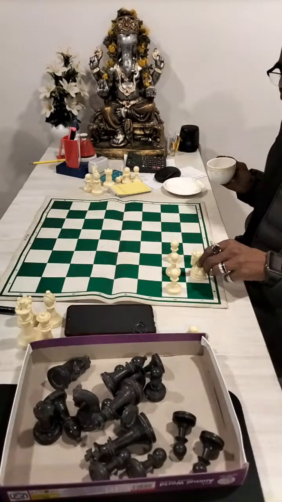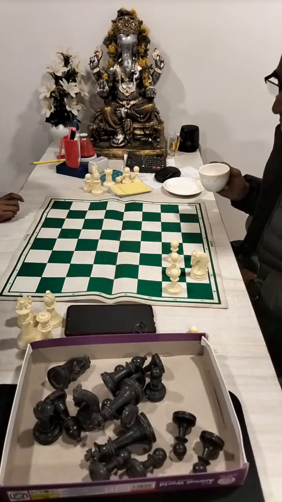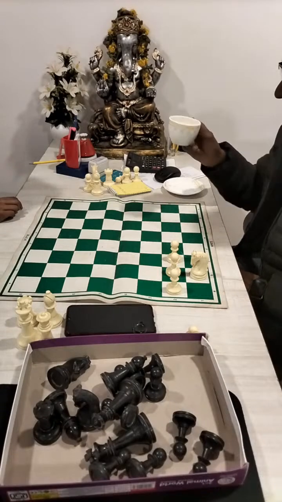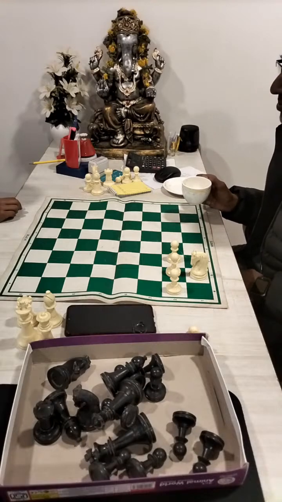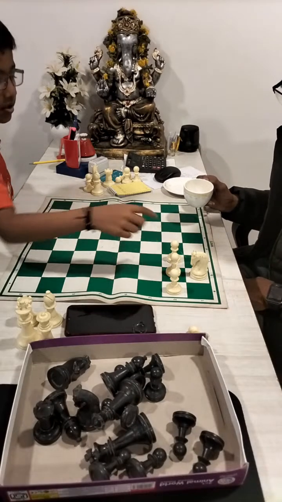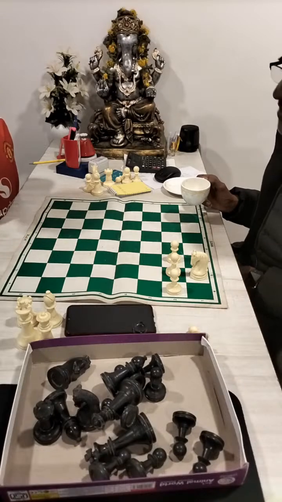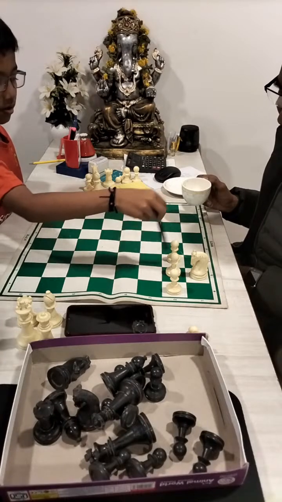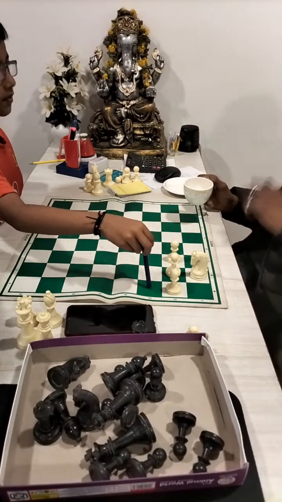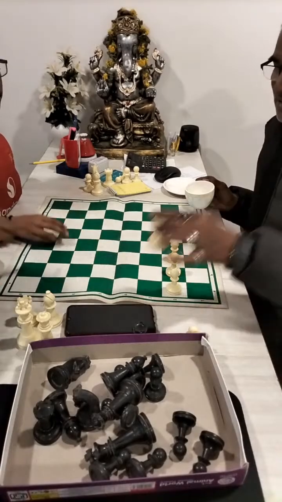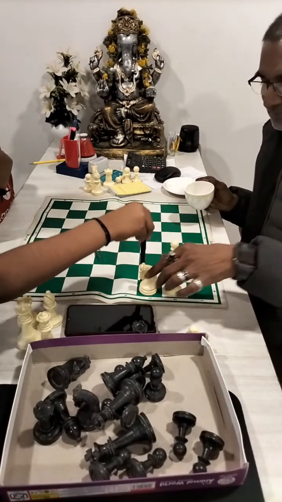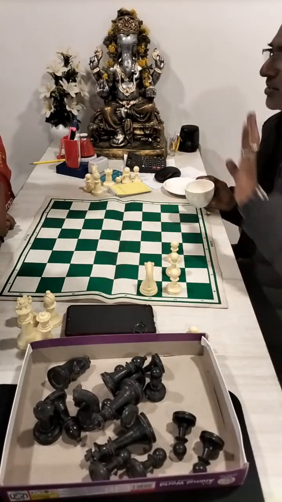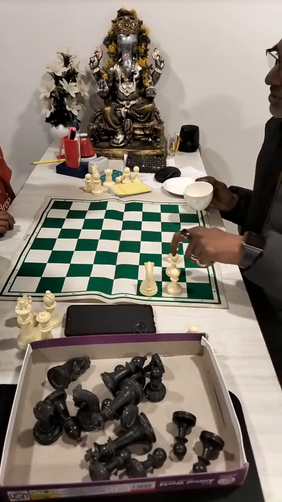The knight will come here. How many squares can the knight go? 9? Show me. Give the pen. 1, 2, 3, 4, 5. You don't count that, sir. Wherever it lands, that is called one square. That is one move. You don't have to count 1, 2, 3, 4.